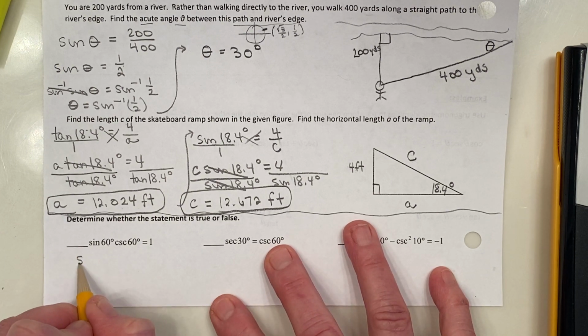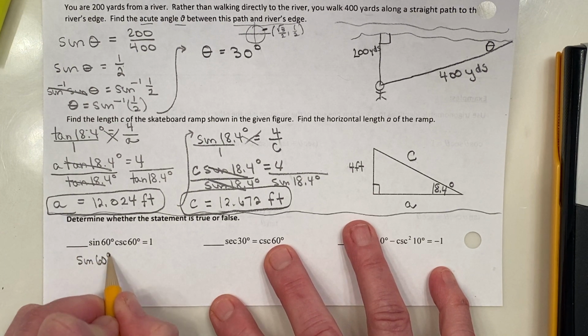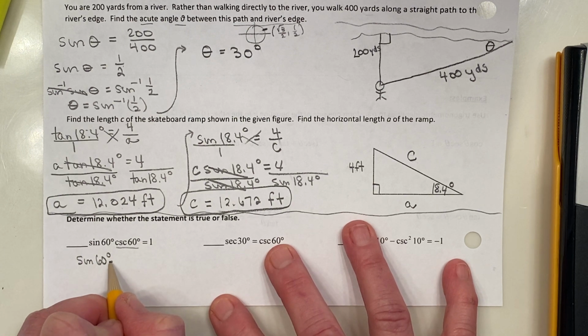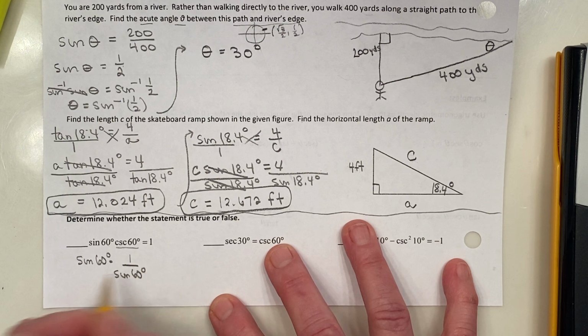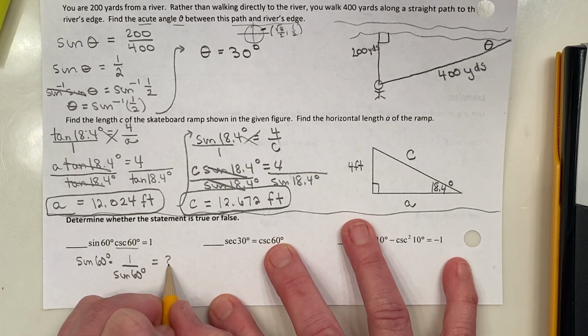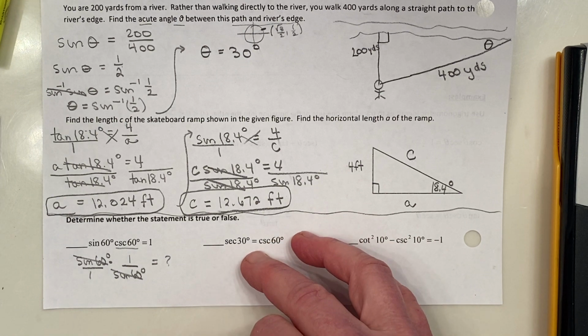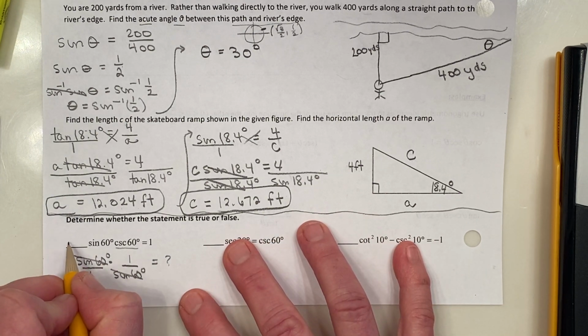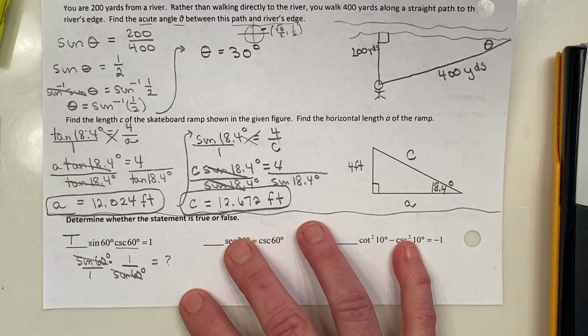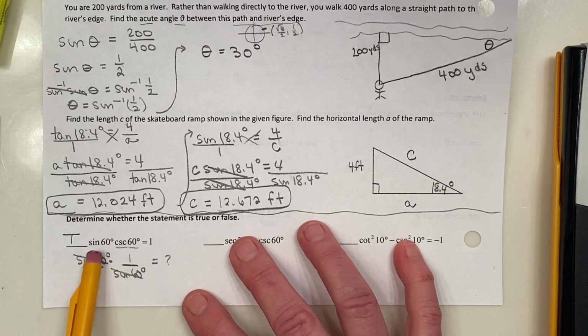Well, based on some work we've already done, we know we can change cosecant of 60 degrees to its reciprocal, 1 over sine of 60 degrees. And I can quickly see that those two will divide out, and yes, I do get 1. So this is true because of the reciprocal identities.